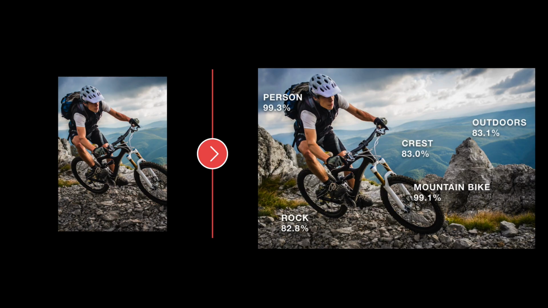So Amazon Rekognition is a deep learning based image and video analysis service. Basically you will have an image or a video and you put it into the system and it will tell you all kinds of information. It can look at the image and find different elements in the image. It can tell you there is a person, rocks, outdoor, a bike, whatever.